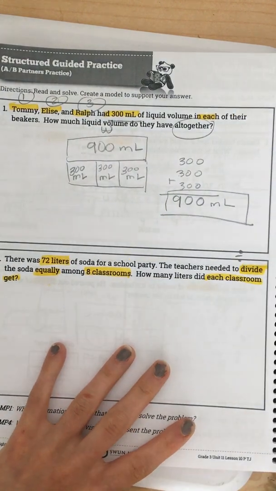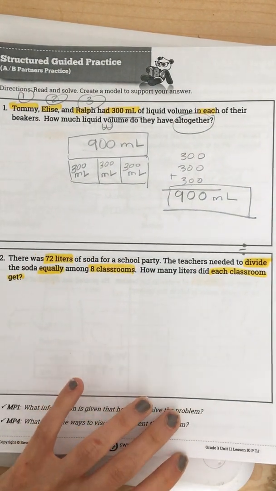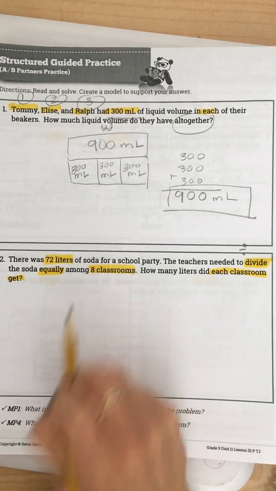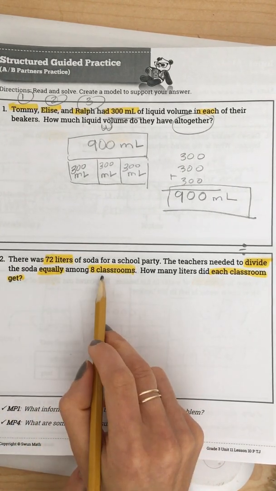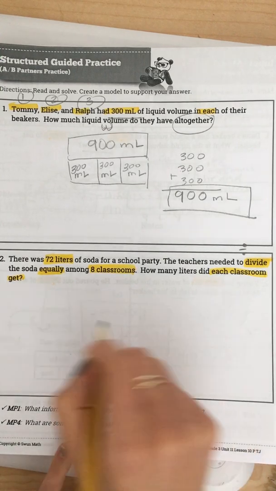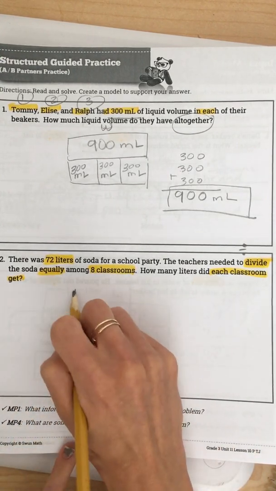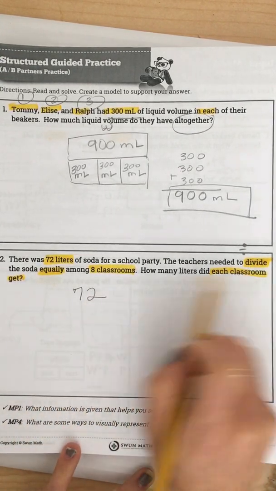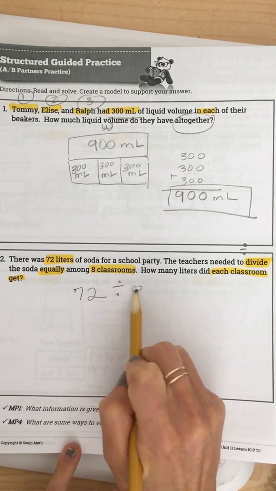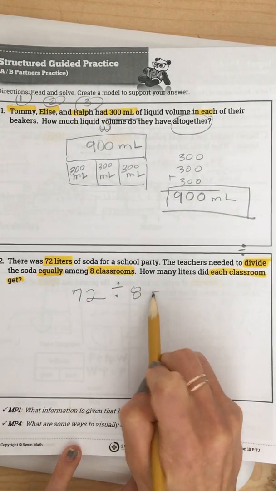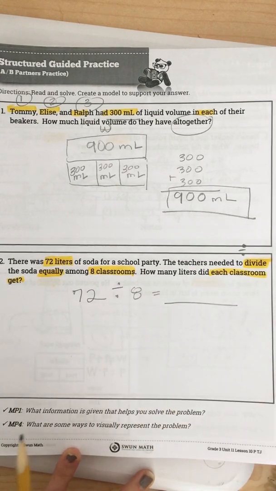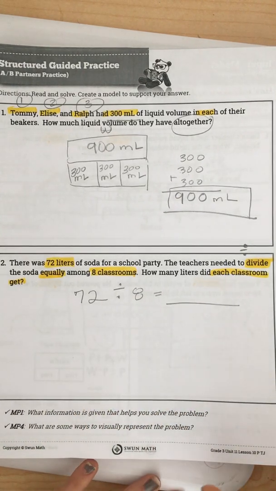There were 72 liters altogether, and the teacher divided them equally. You know when you're talking about dividing something equally, that it's a division problem. Well, how many classrooms were there? How many groups? There were 8, okay? So how do we do this? Let's see. There were 72 liters, and they were divided equally among 8 classrooms. So if we do 72 divided by 8, that's going to tell us how many liters each classroom got. So how many times does 8 go into 72?